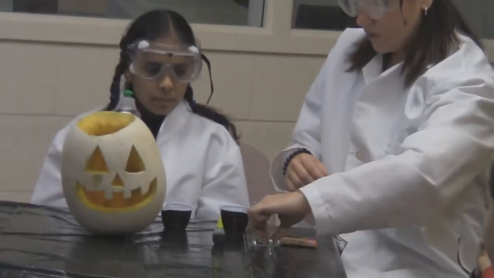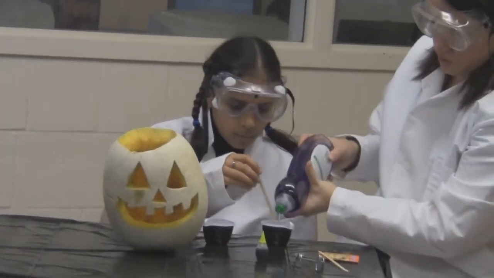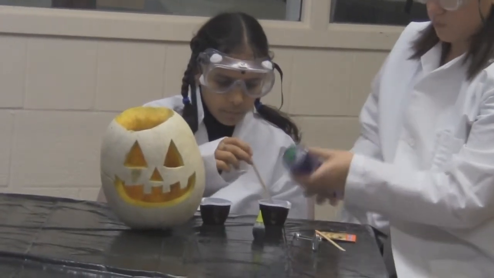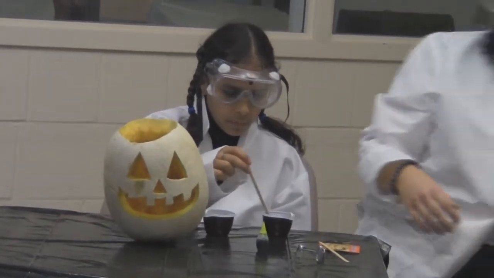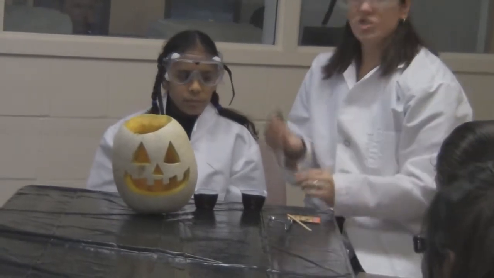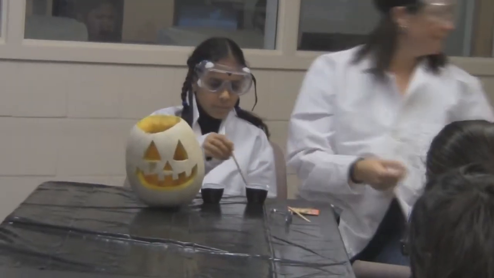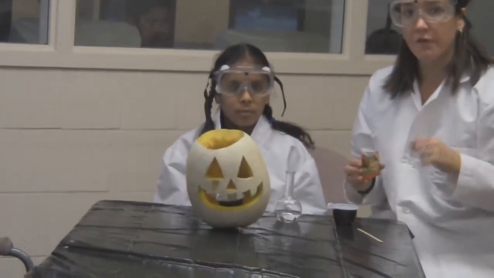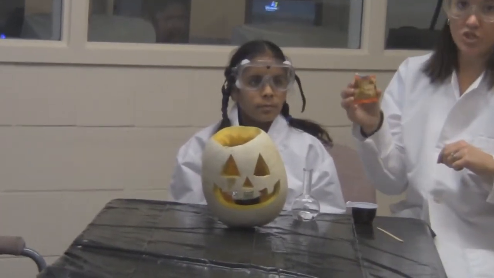Okay, so Jasmine, you can give that a little stir. We're going to add just a little more now, just so we make sure that it really foams up for us. Okay, and we're going to add, just so we get a little bit of color happening here, some food coloring. Okay, go ahead, Jasmine, and stir that up. Okay, so now we've taken our mixture of the hydrogen peroxide, dish soap, and food coloring, and it's sitting inside of our pumpkin. Now for the catalyst, which is the yeast.